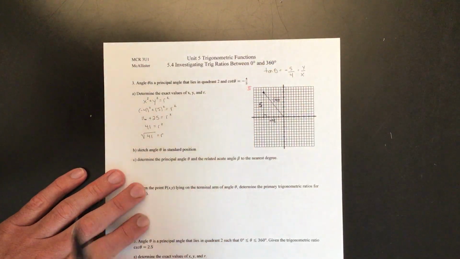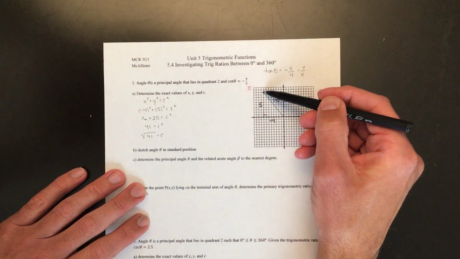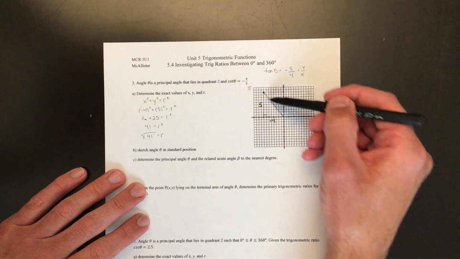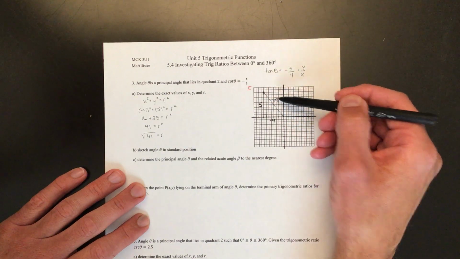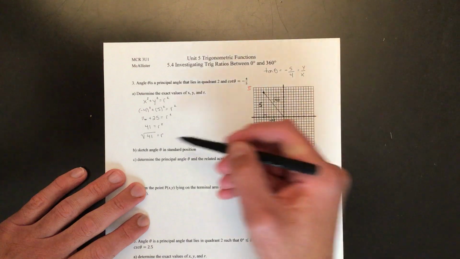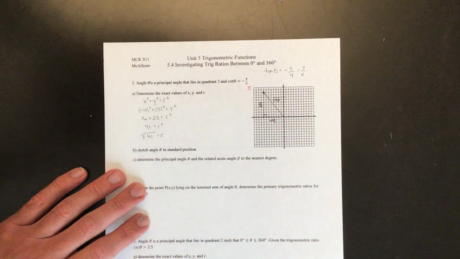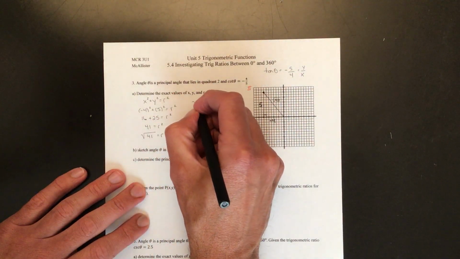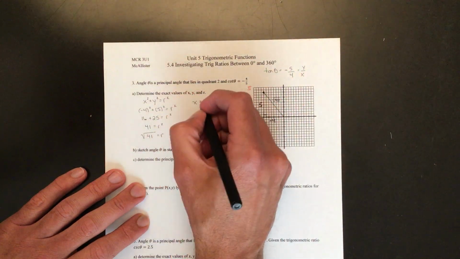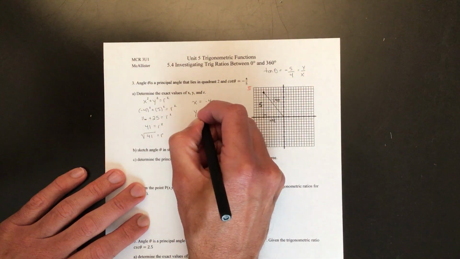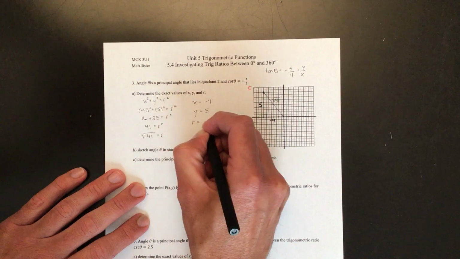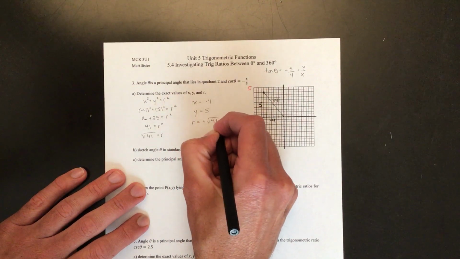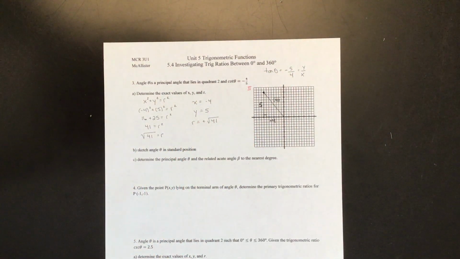And again, it's the positive root, right? Because it's a radius. It's a hypotenuse. It's a length. So it's positive. So my exact values, x is negative 4, y is 5, and r is the positive root of 41.